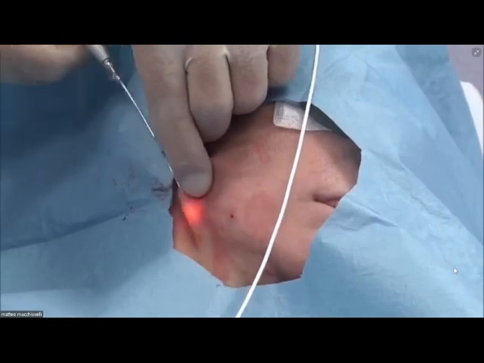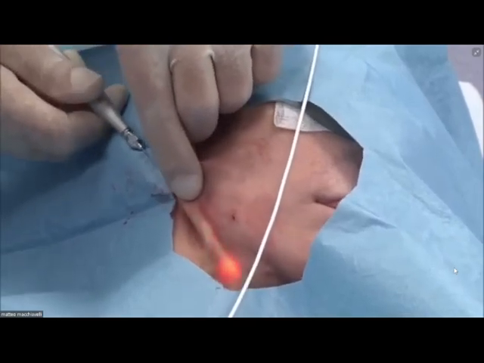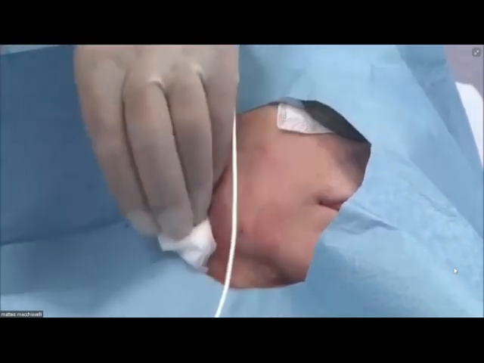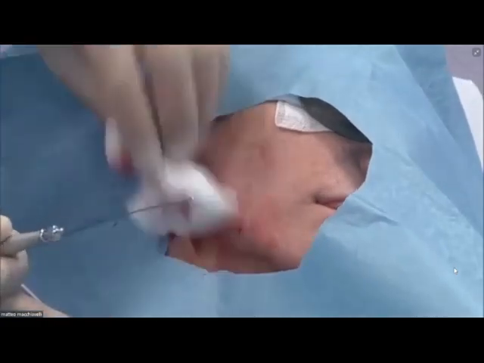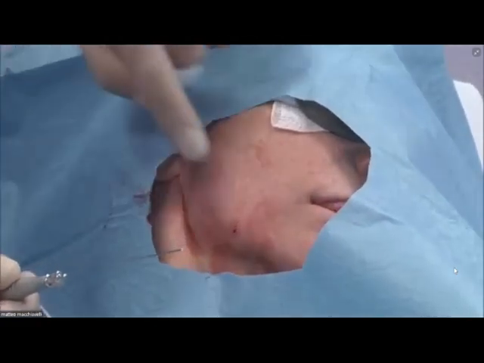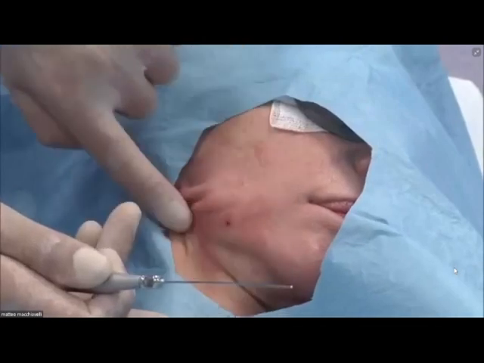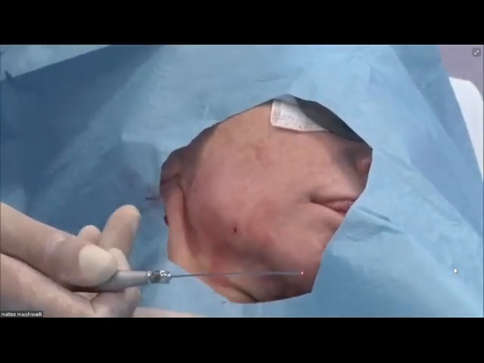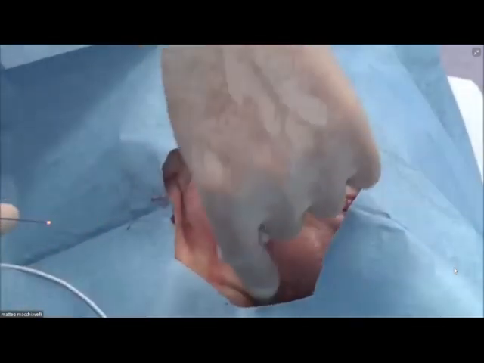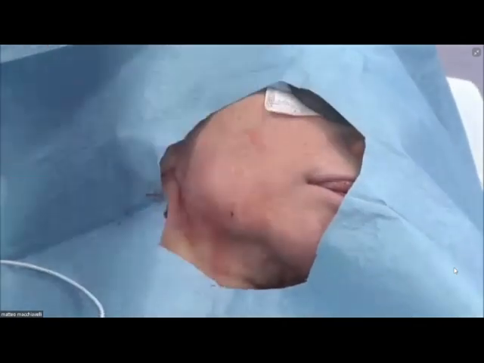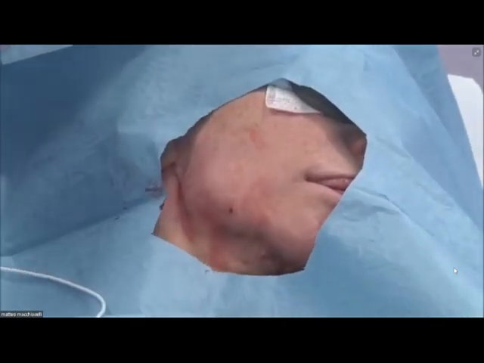The cutis is of perfect type. Look at the mandibular profile. It has already achieved a better definition.